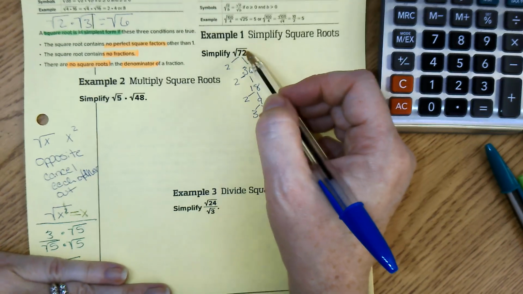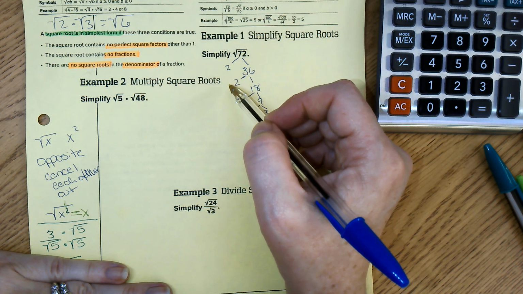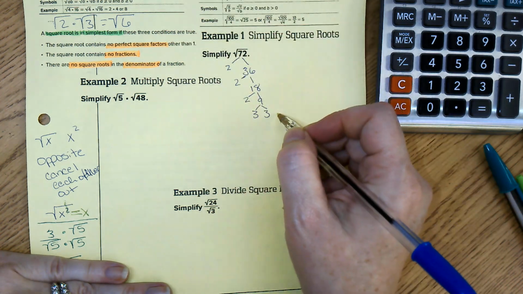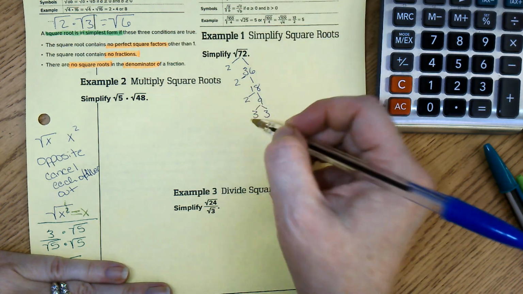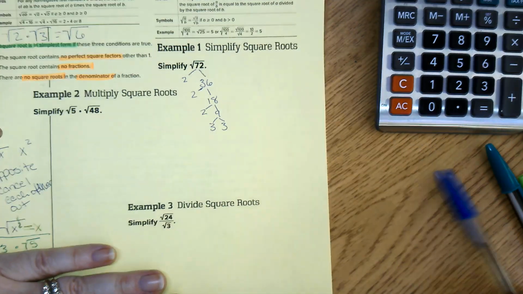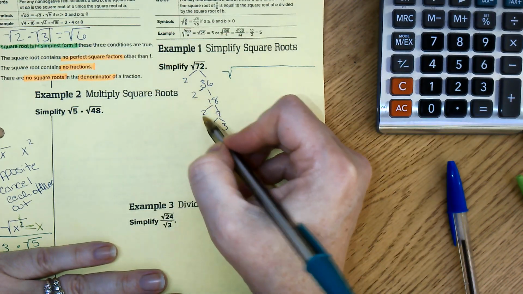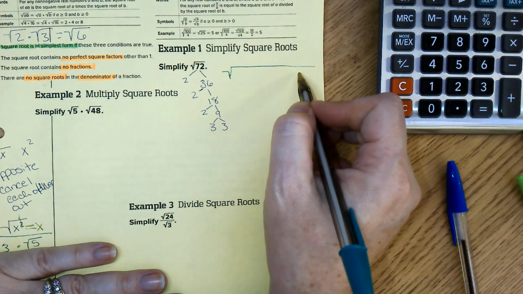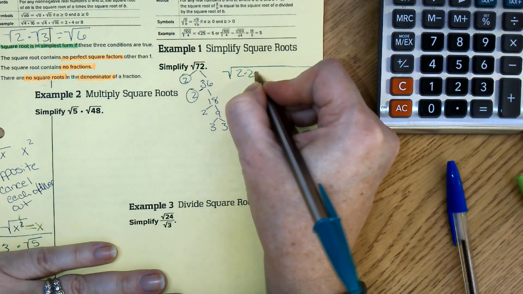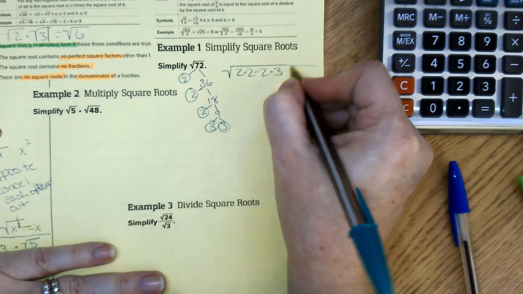Now, I could have divided this by 3 to begin with, and that would have given me 24, and I would have taken that 3 and 8, and then 2 and 4, and then 2 and 2. My end prime numbers, I still would have ended up with 3 2s and 2 3s. So let's go back, and we're going to make a bigger radical. And we're going to put all of our prime factors of 72 under this radical. So I've got 2 times 2 times 2 times 3 times 3.